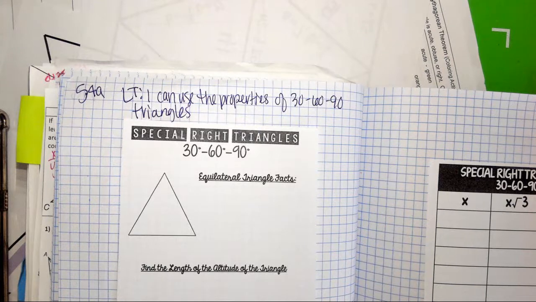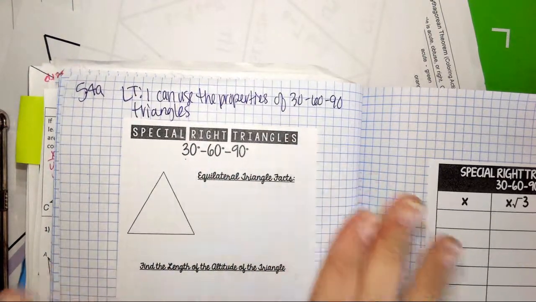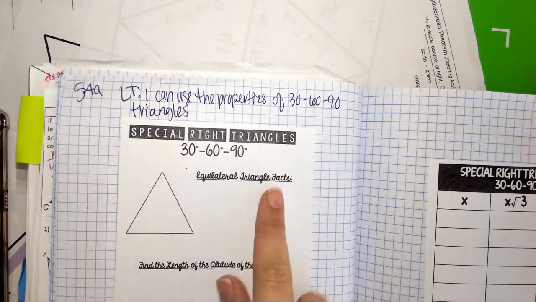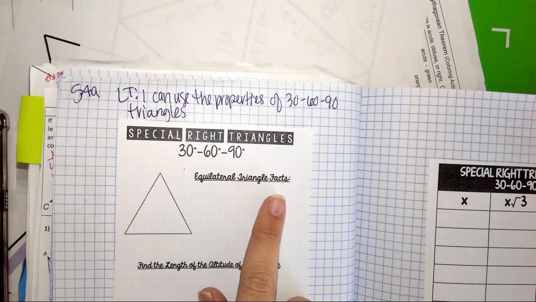Are we going to get a rule for this one like we did? Yes. So the reason they're special right triangles is because there's a pattern every time. Now, you create a 30, 60, 90 out of an equilateral triangle.